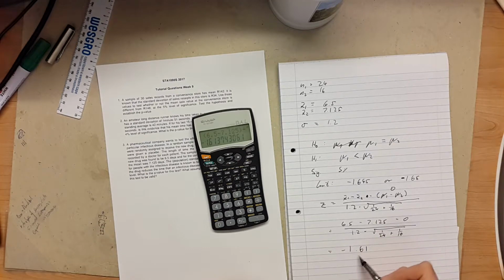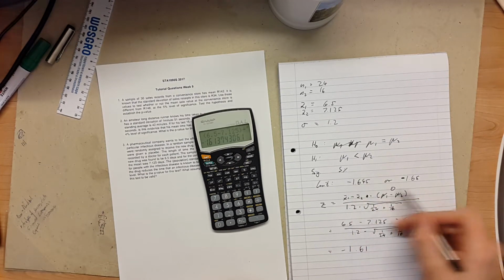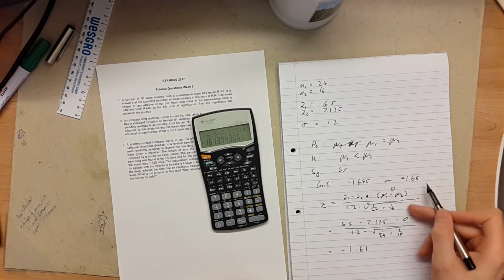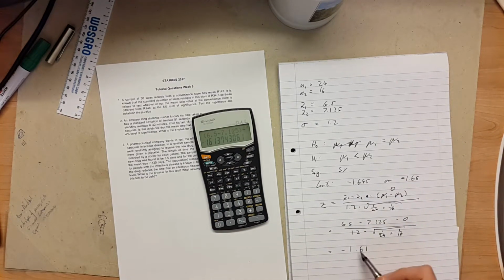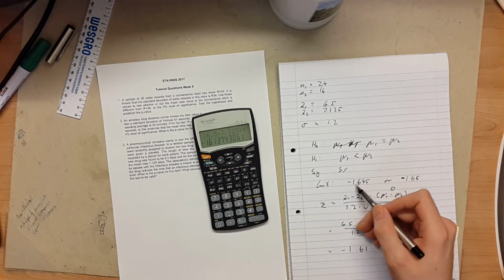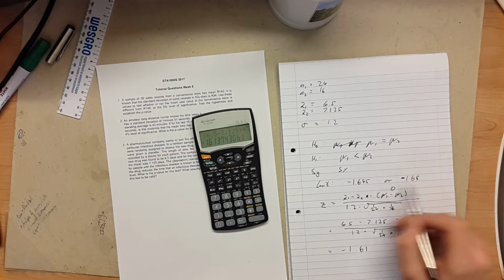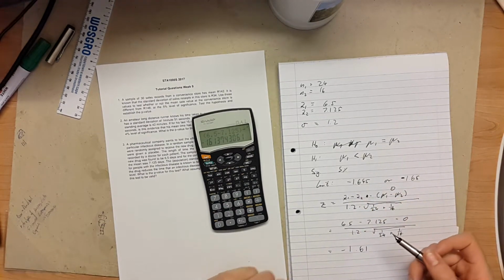Awesome. So we see that this value is greater than either one of these. Doesn't really matter, but it's greater than. And so we cannot reject H0 because it is not less than negative 1.65 or 1.64, whichever you use.